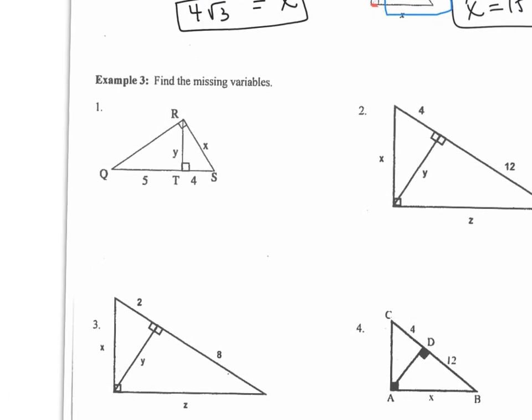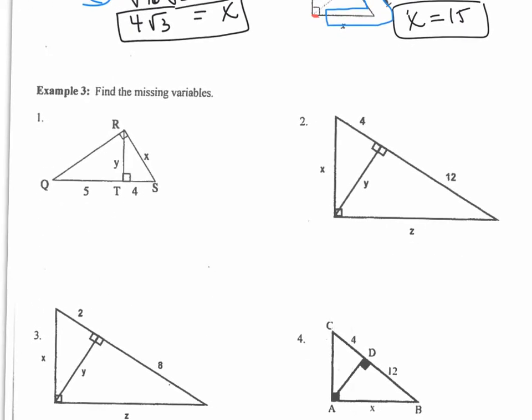So let's go ahead and look at example 3. It says find the missing variables x and y. Which one do you want to find first? Do you want to find x first or y first? Well, I clearly can't hear what you're saying, but we're going to go in numerical order. We're going to find x first.